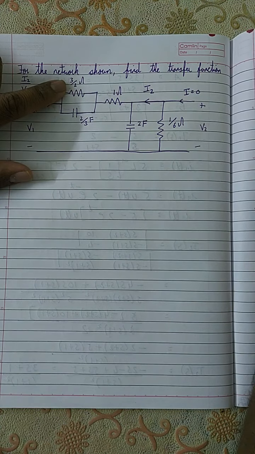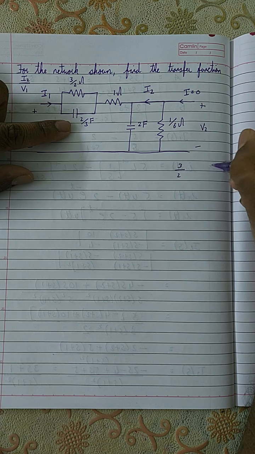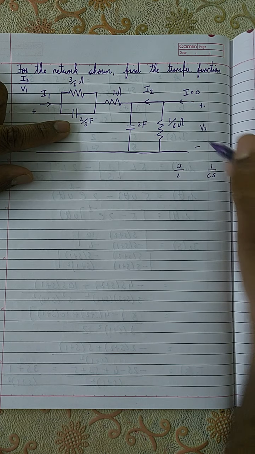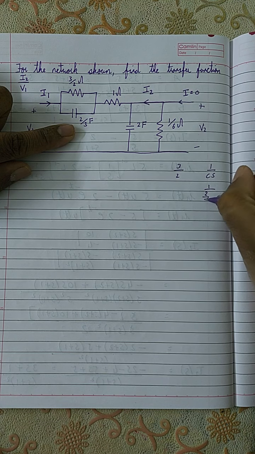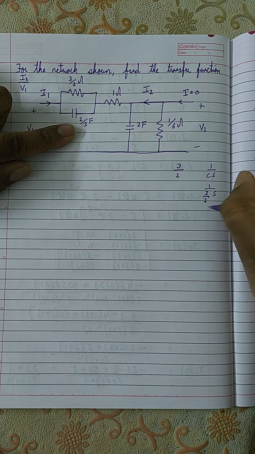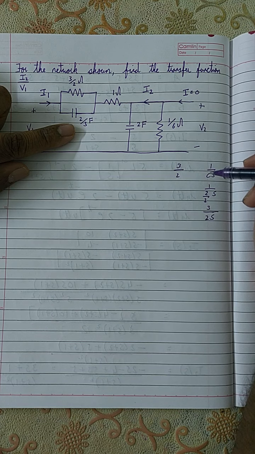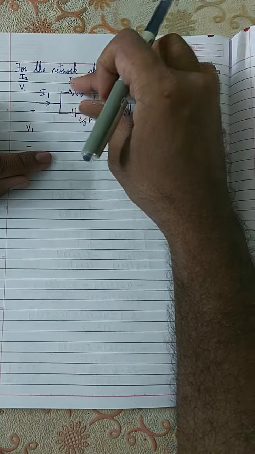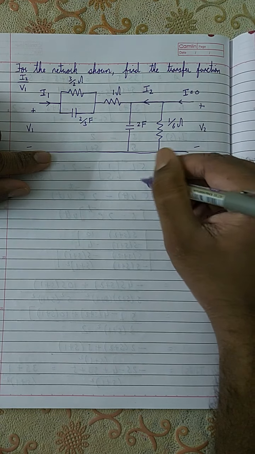What is the Laplace transform of a resistor? It is 3 by 2. And for a capacitor, it is 1 by Cs. Here the value of C is 2 by 3, so it is 1 by (2/3)s, or in other words, 3 by 2s. Therefore all you need to do is combine these two elements together. These are parallel, so how do you combine them?